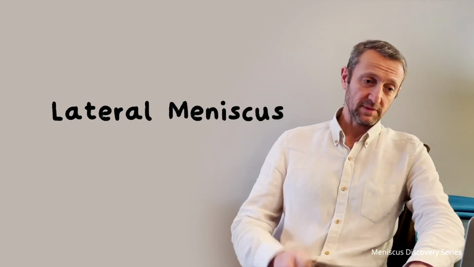What about the lateral meniscus, opposite to the medial meniscus? In the lateral meniscus, you can see a very highly vascularized area around the meniscus, except this small area where we can expect the popliteus tendon.